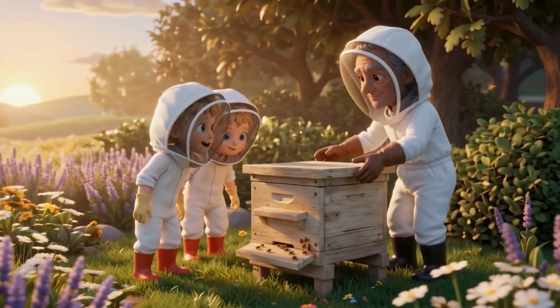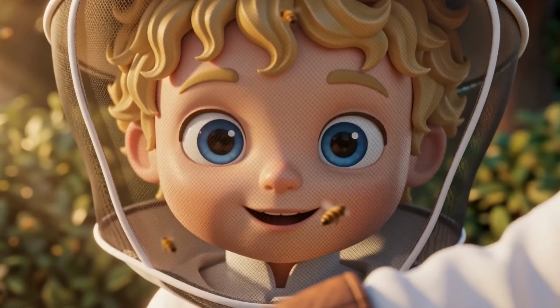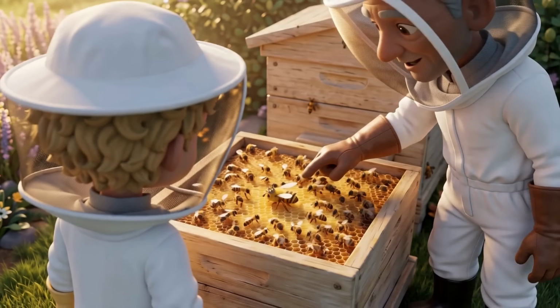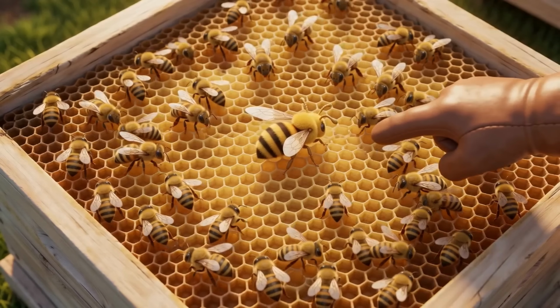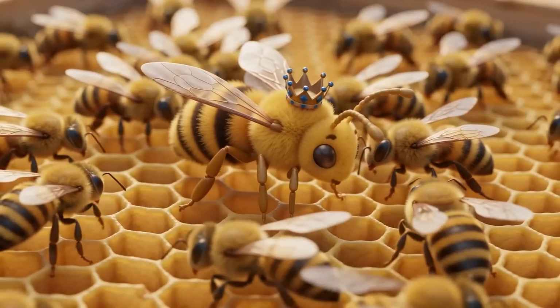Grandpa, are they all friends? Even better, little one. They are a family. And just like our family, everyone here has a special job to do. Do you see her? The biggest one? That is the queen bee. She is the mother of the whole hive. Her only job is to lay eggs and keep the family growing.